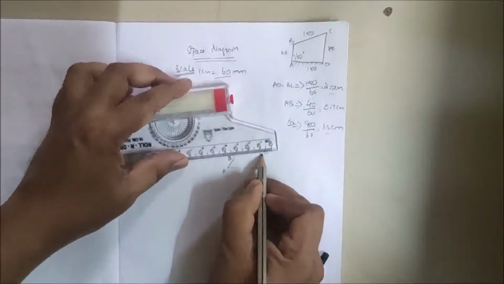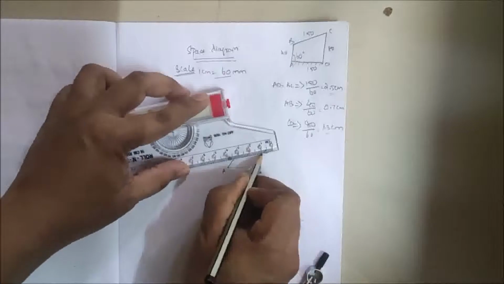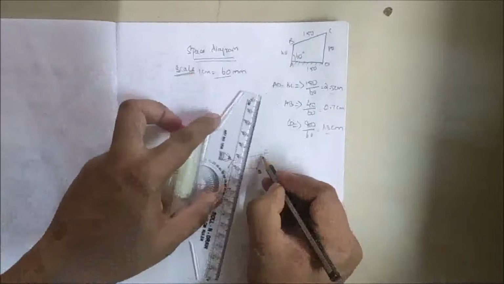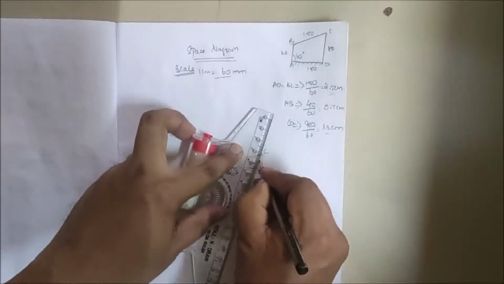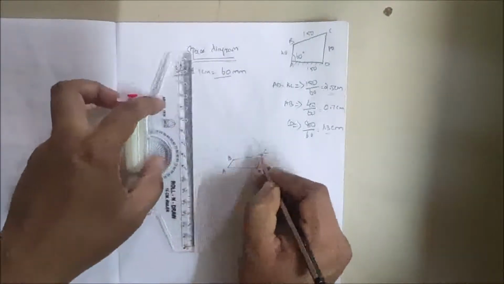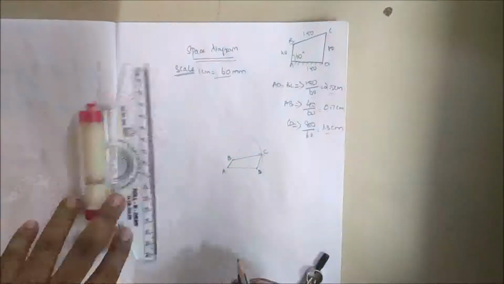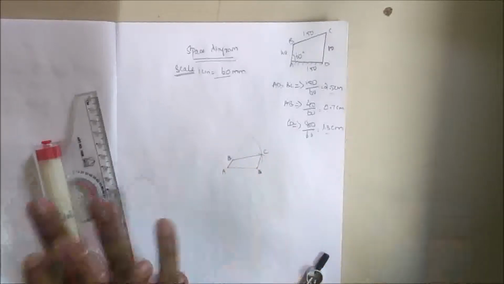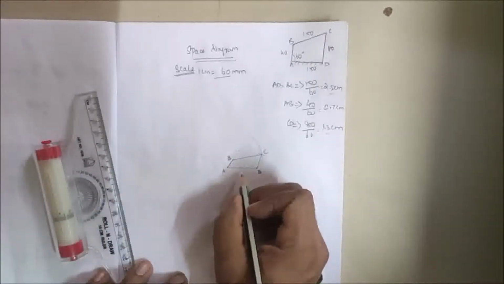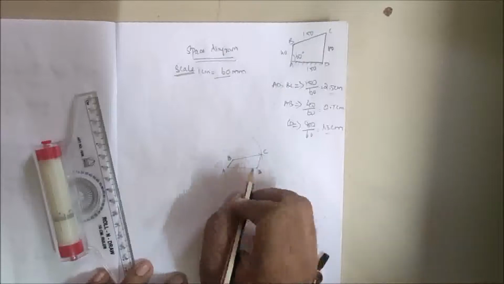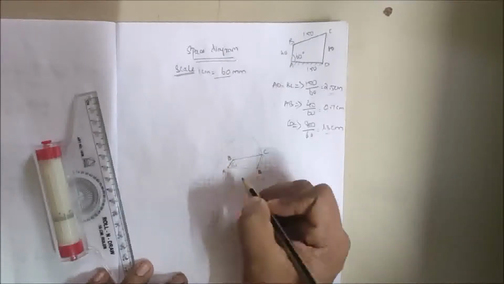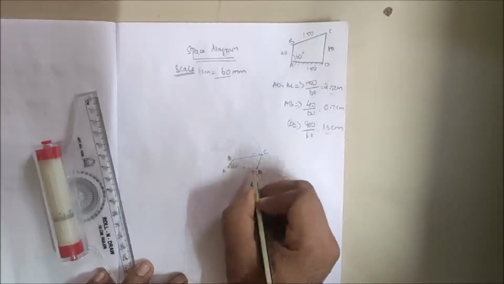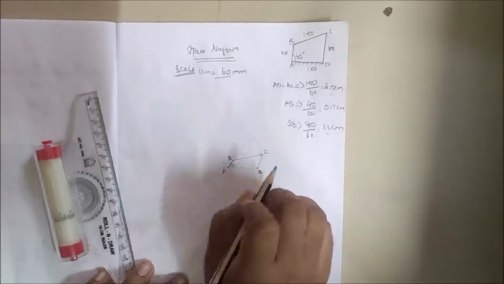So what we are going to do is draw a line connecting AB, BC and CD. So we have found out the values where it's going to lie. As we know, we have drawn the space diagram. This angle is 60 degrees. So this is AB, BC and CD. So this is the space diagram.